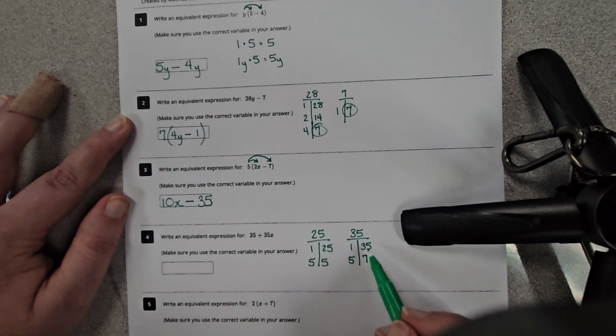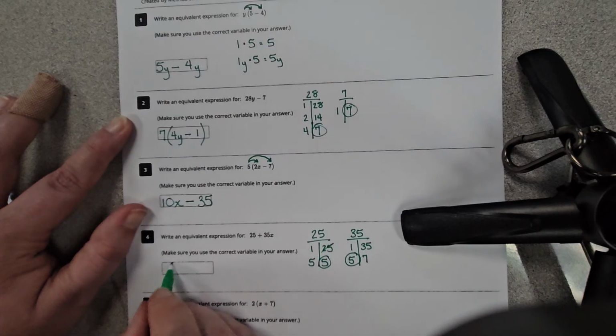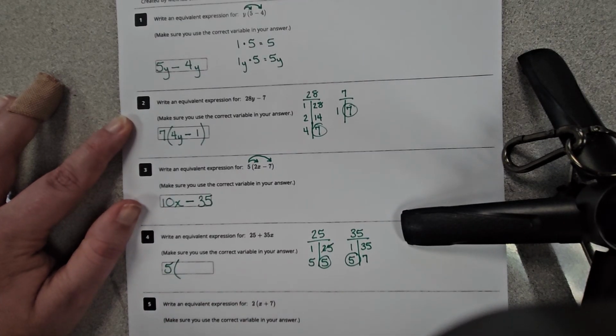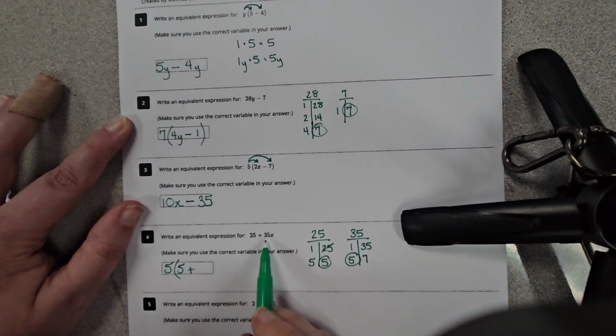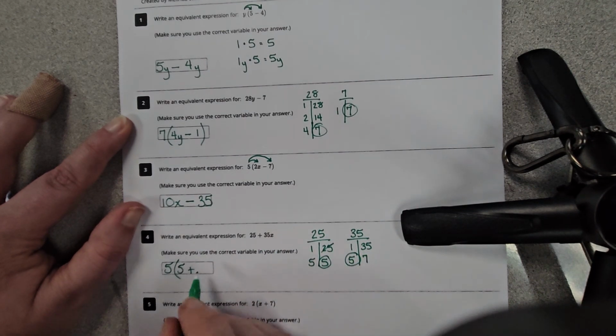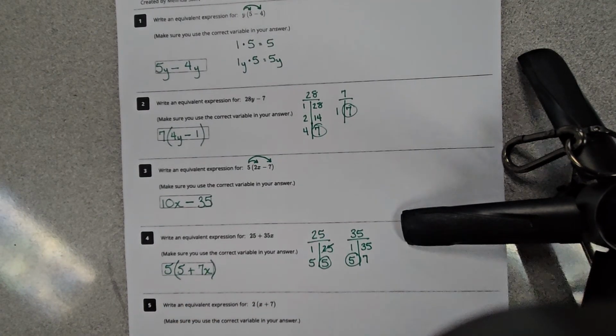So does 35 show up on, actually no, let's do 25. Does 25 show up on both t-charts? No, it does not. Does 5 show up on both t-charts? Yes, it does. 5 goes on the outside of parentheses. 5 times what is 25? 5. Keep your plus sign. 5 times what is 35x? Well, 5 times 7 is 35, so 5 times 7x is 35x. Okay, go ahead and finish that on your own.